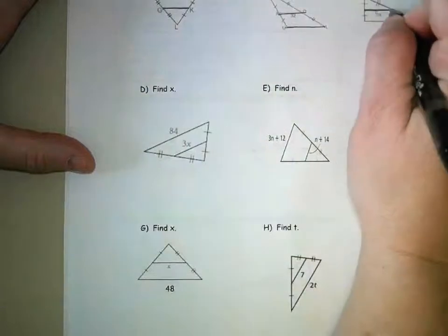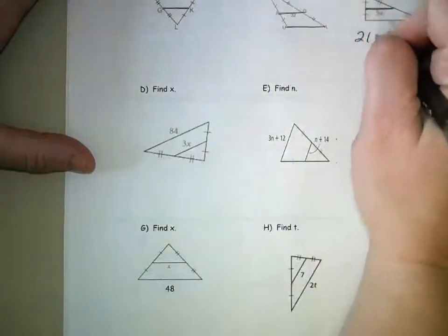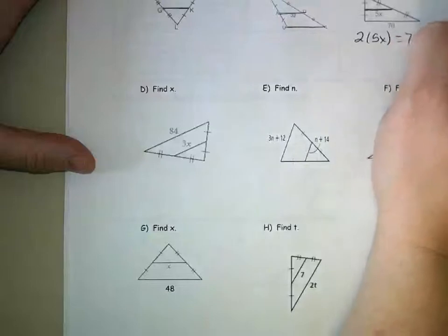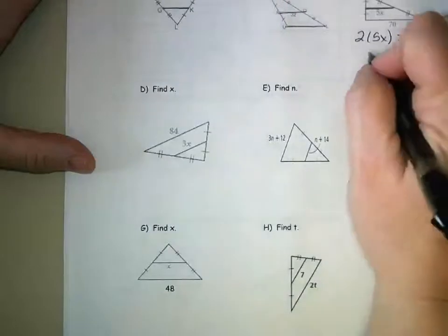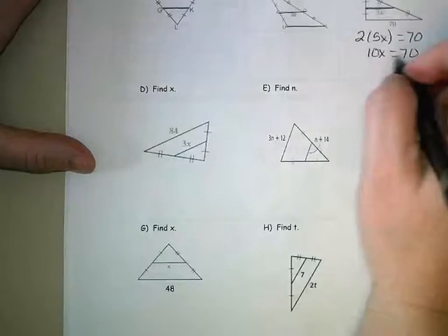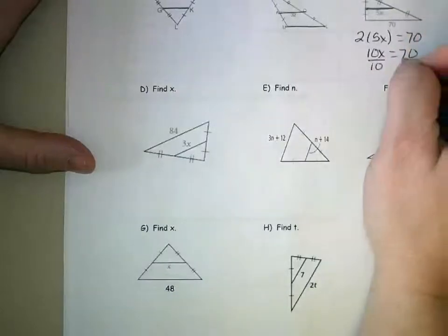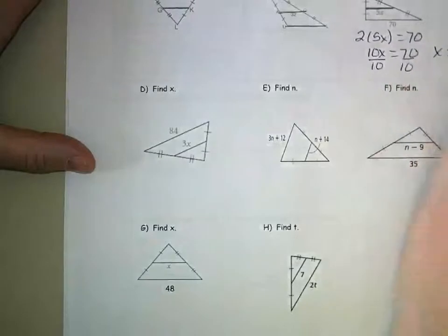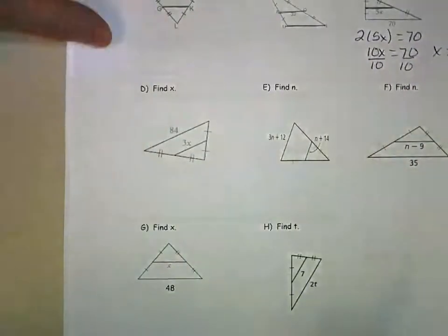This one, twice that distance. 2 times 5x equals 70. That becomes 10x equals 70. And when you divide both sides by 10, x equals 7.